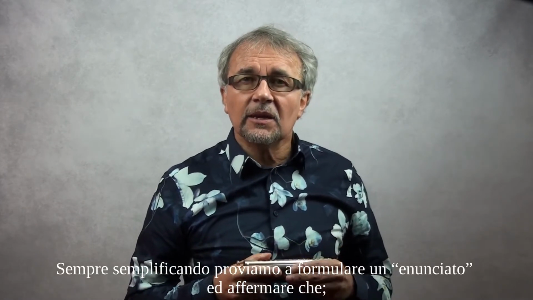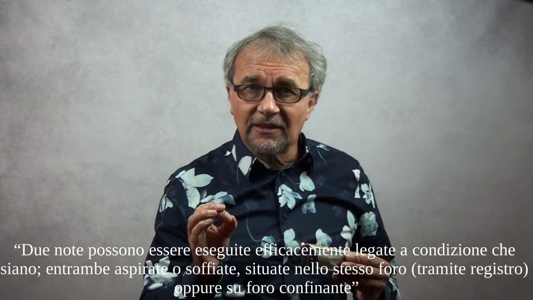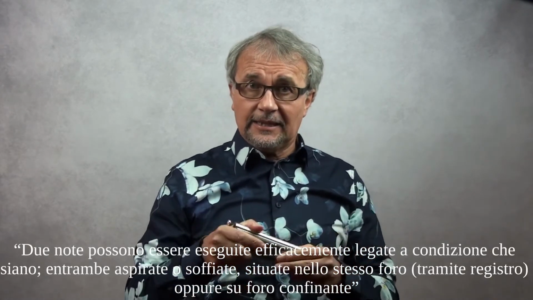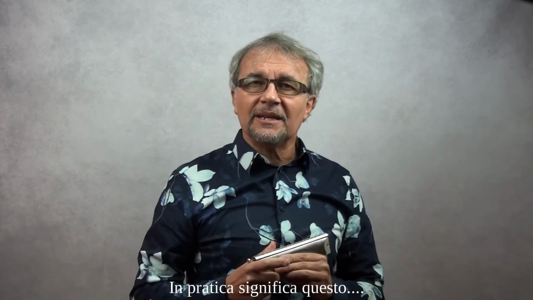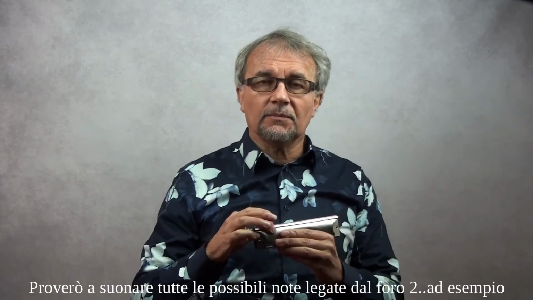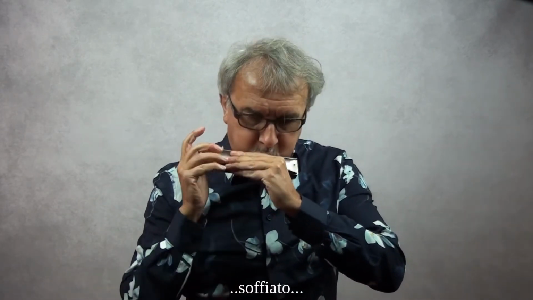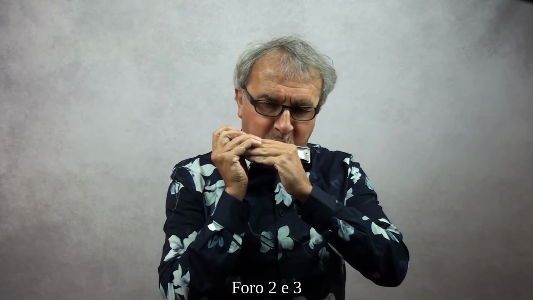Always simplifying, we try to formulate a statement that says two notes can be performed effectively legato on condition that they are both aspirated or blown, located in the same hole by register or in the neighboring hole. This practically means that I try to play all the possible notes legato from hole 2, for example. Blown, hole 2 and 3, hole 2 and 1.